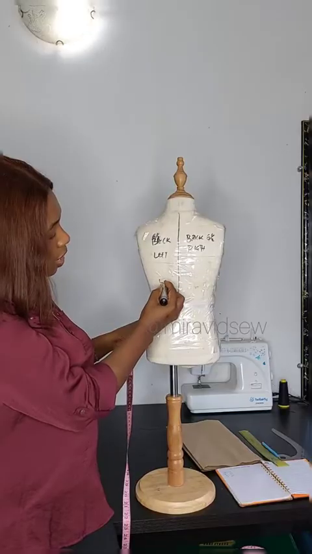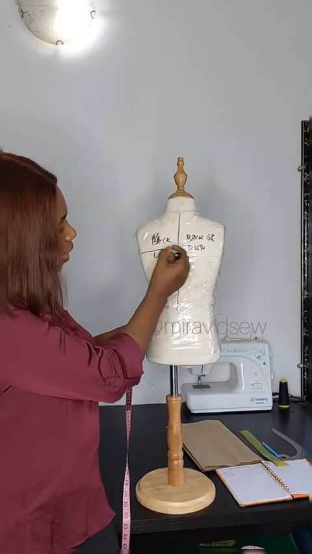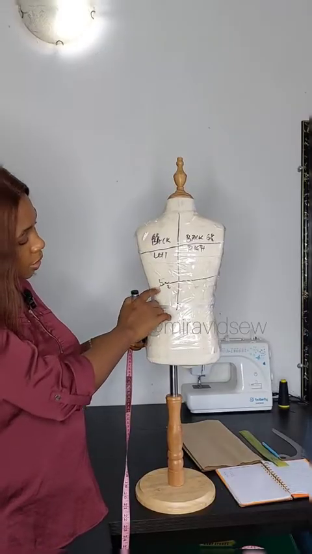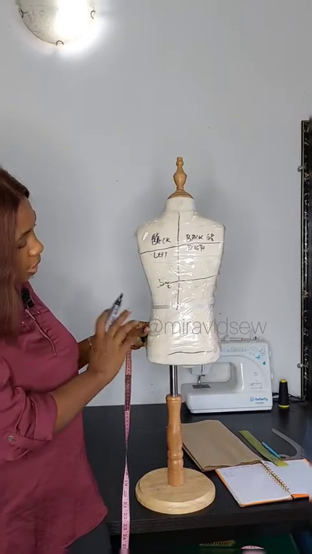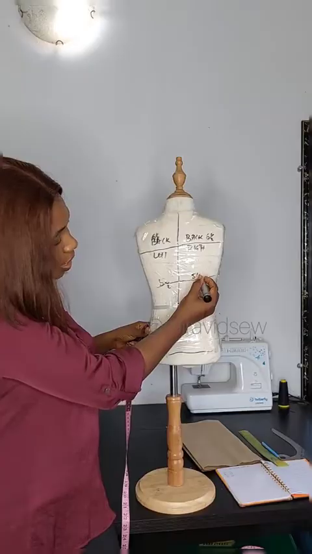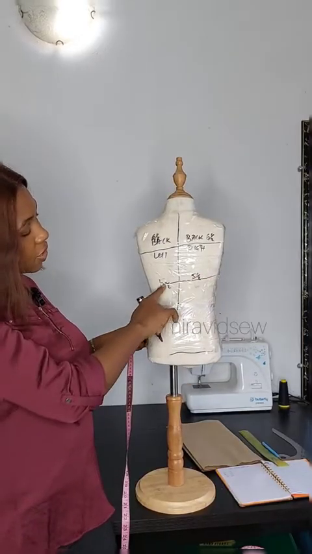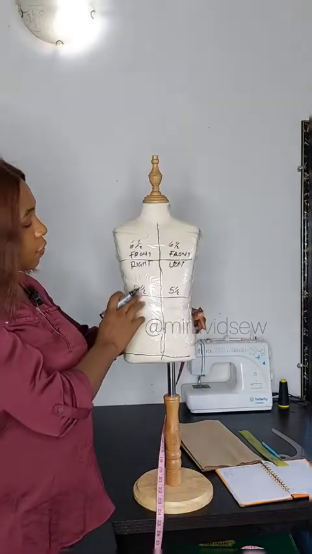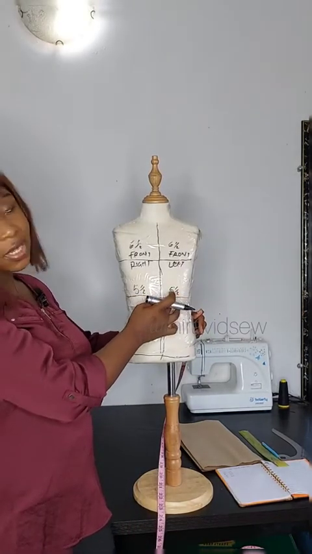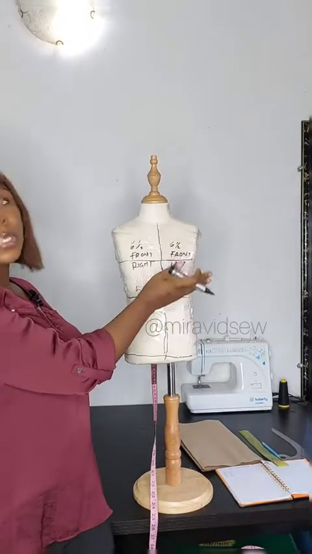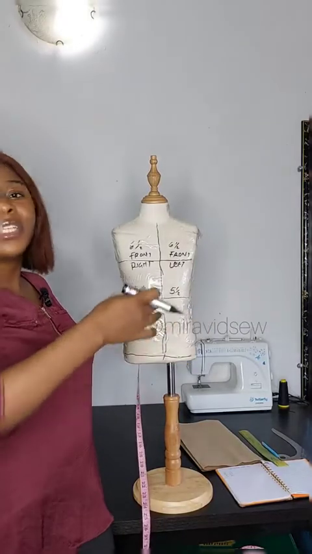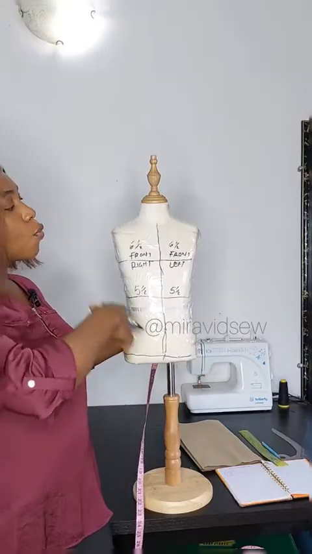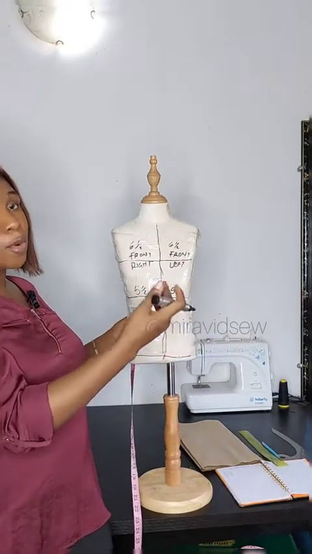Okay, 5.5. Remember, there are lines here that I've not drawn for this one. This is the bust line, the waistline, and then there's the hip line as well. So 5.5 plus 5.5 is 11 for the front, and 11 for the back. 11 plus 11 is 22, which is our waist measurement. I'm going to show you how when you transfer this, it will make more sense.